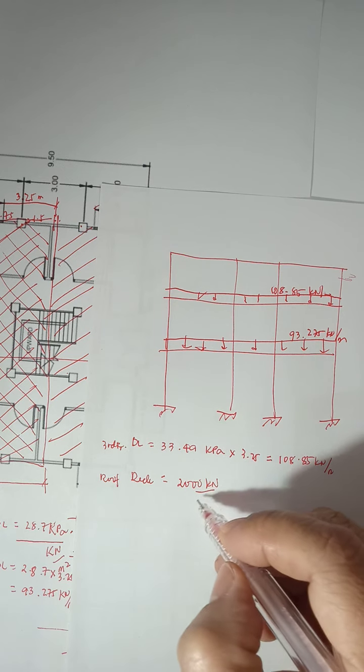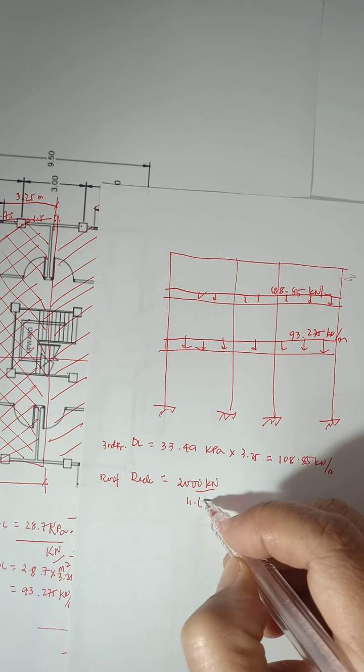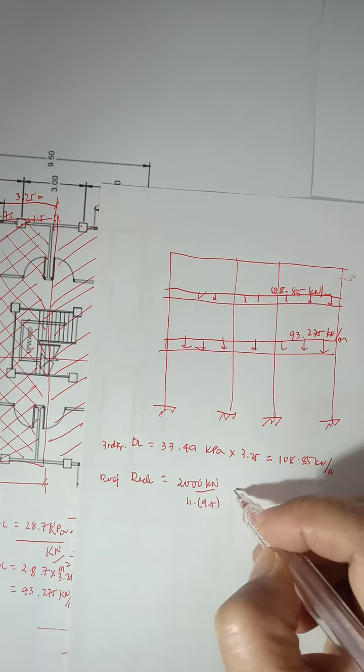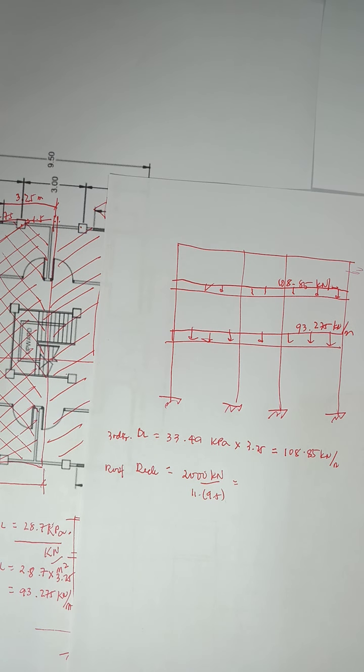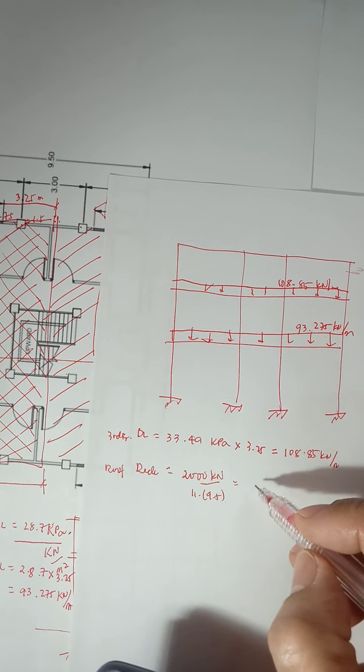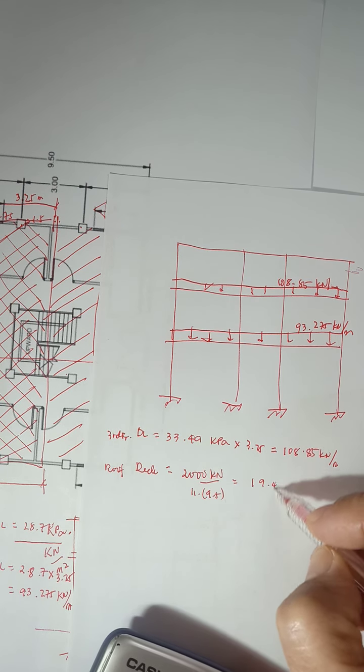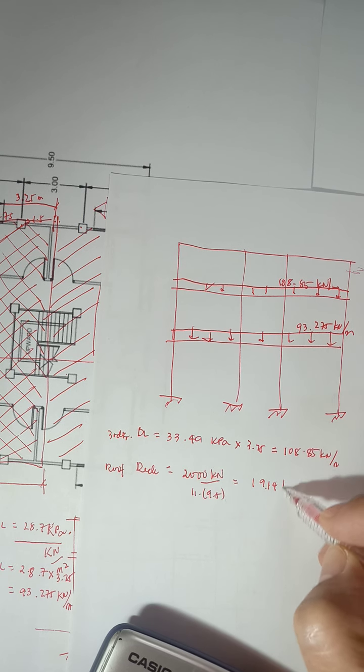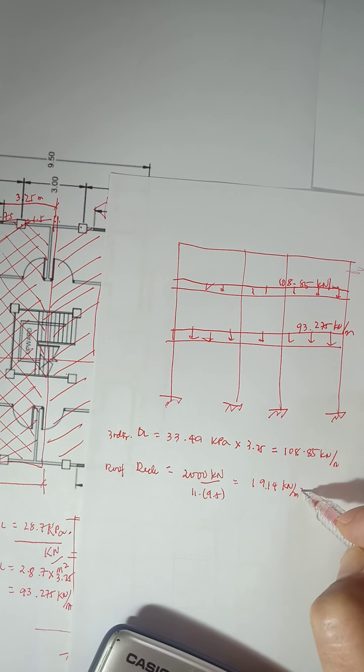Divide it by the area, 11 by 9.5. In terms of kilopascal, that is 19.14 kilonewton per meter squared.